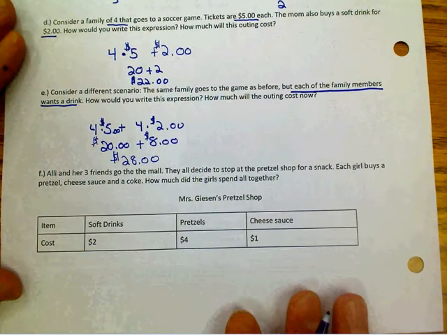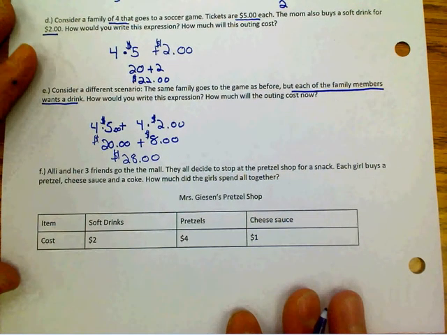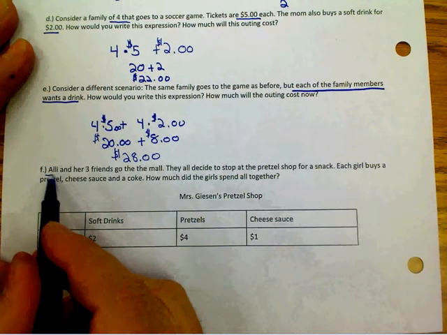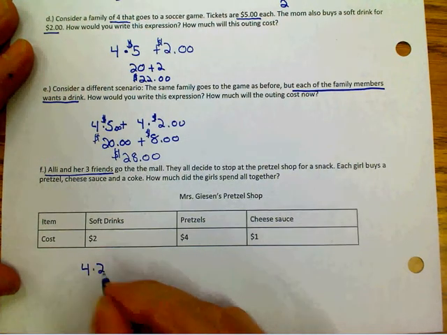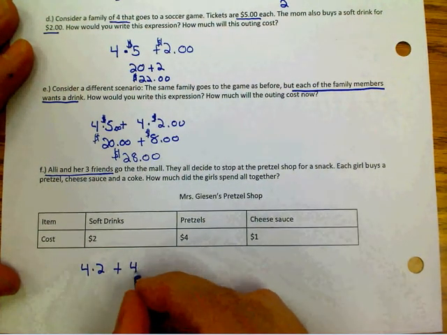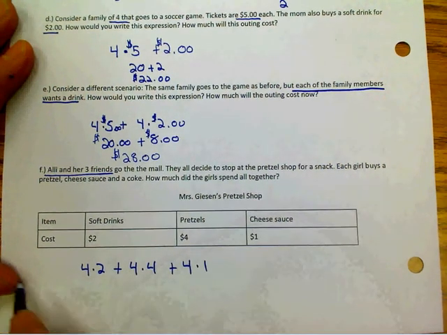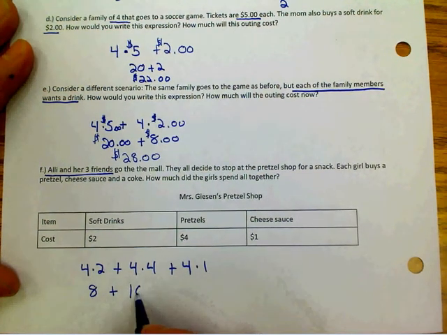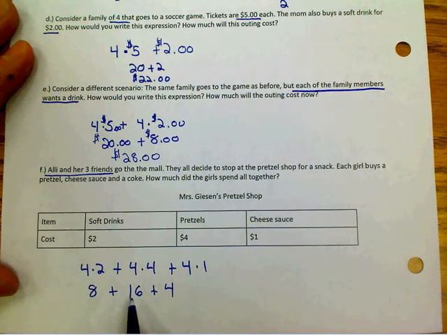Okay. Allie and her 3 friends go to the mall. They decide to stop at the pretzel shop for a snack. Each girl buys a pretzel, cheese sauce, and a Coke. How much did the girls spend all together? So it's Allie and her 3 friends, so it's 4 friends total. So each of them gets a soft drink, each of them gets a pretzel, and each of them gets a cheese sauce. So we do our order of operations. 4 times 2 is 8, plus 4 times 4 is 16, plus 4 times 1 is 4. 8 plus 16 is 24, plus 4 is $28 total.